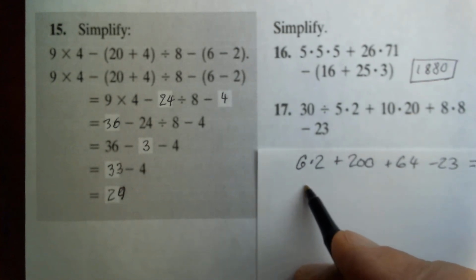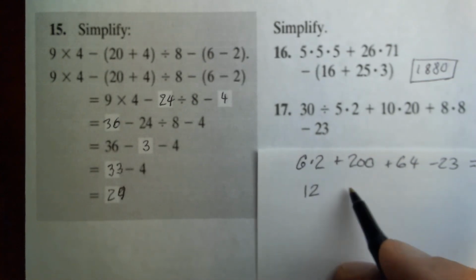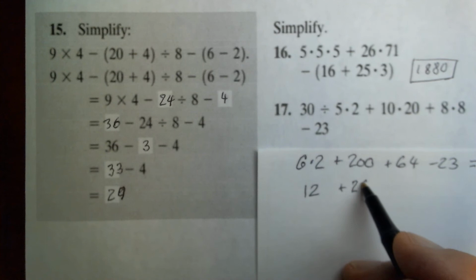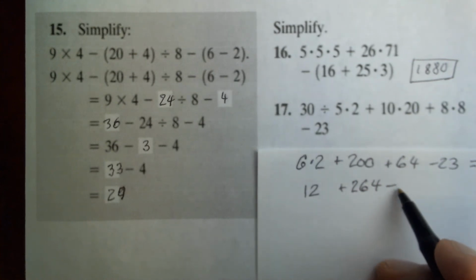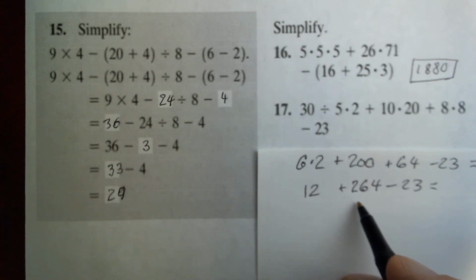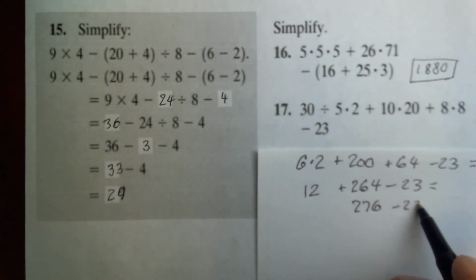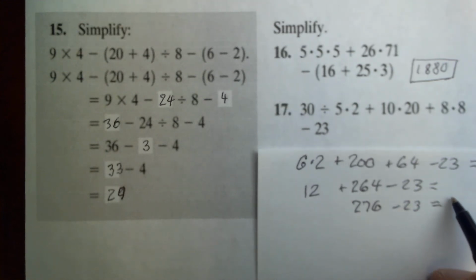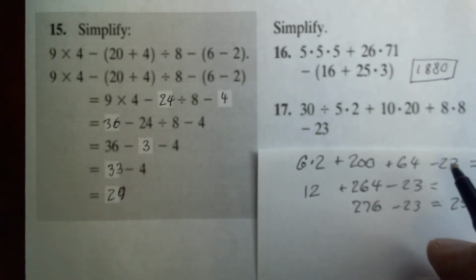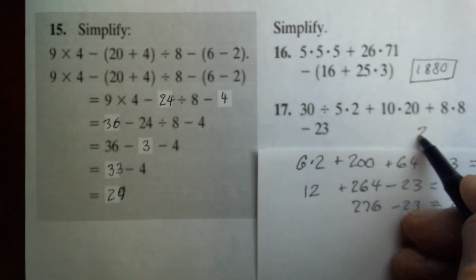So it's equal to 12. 6 times 2 is 12, and 200 plus 64 is 264, minus 23, equals 12 plus 264 is 276, minus 23 is equal to 253. So that's the answer for number 17, 253.